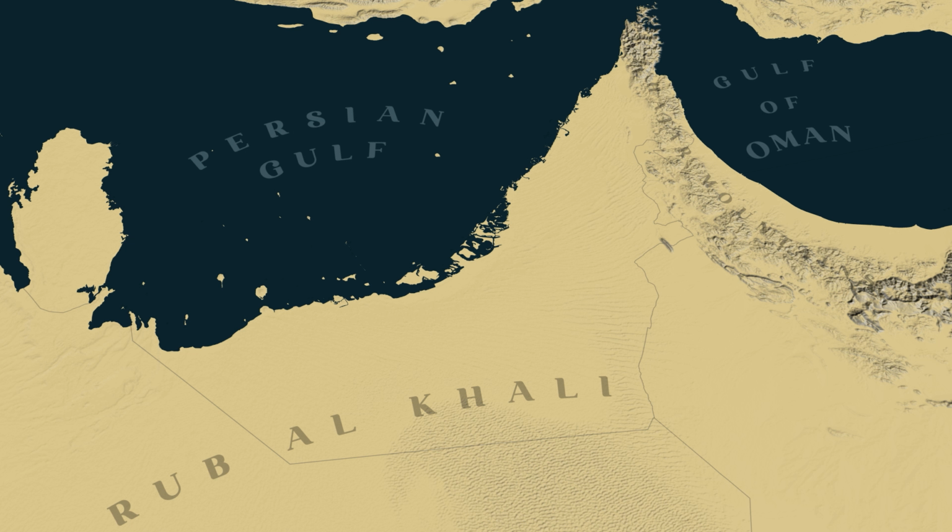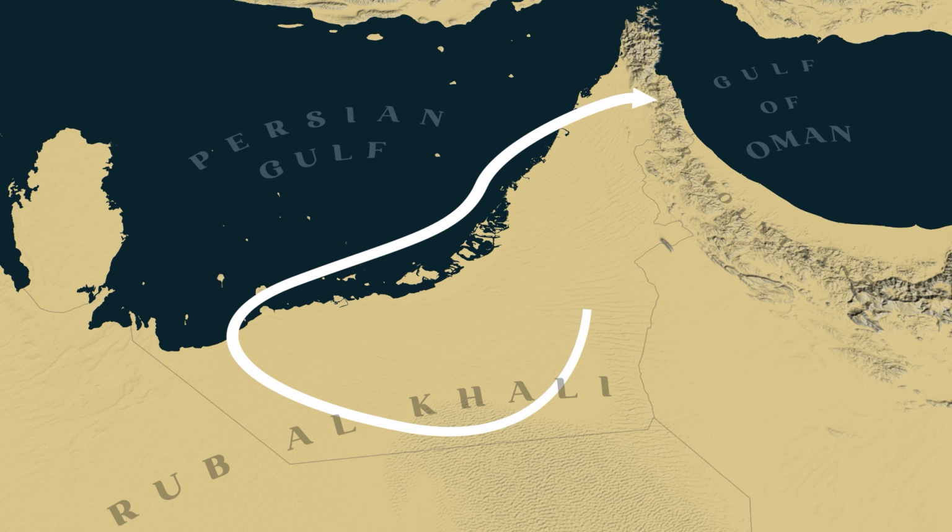Since it is the most prominent feature of the Emirates, we'll start our journey in the Rub al-Khali Desert before moving along the coast to then finish our journey in the eastern mountains at the Gulf of Oman.